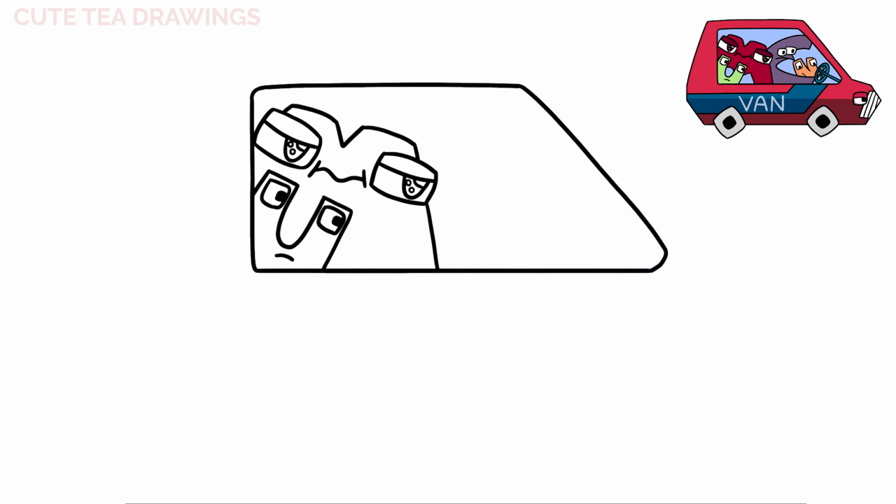Next, let's move in between U and draw a curve. Then an angle up from the right side of the letter U. And then angle it back down. And that's it for the letter M.